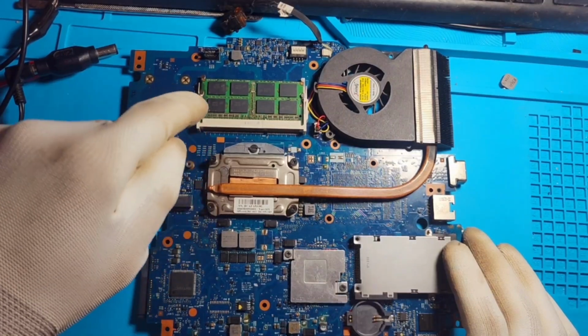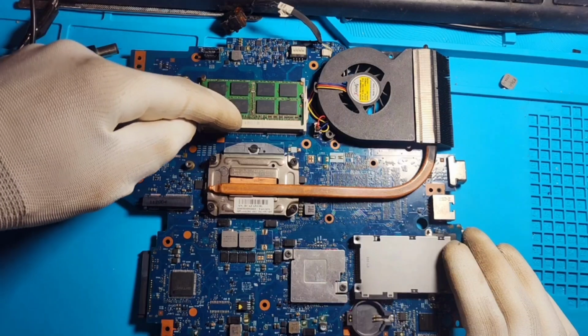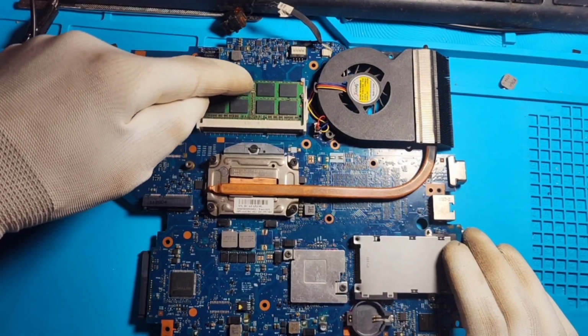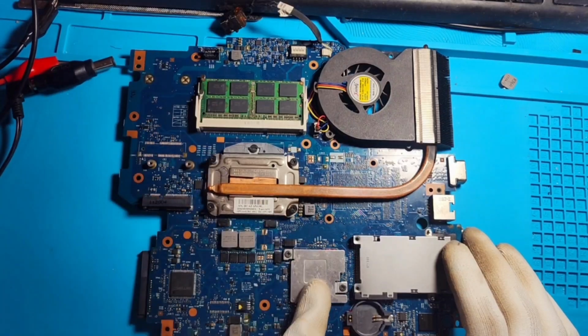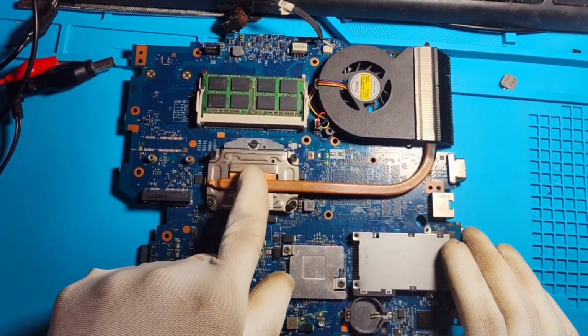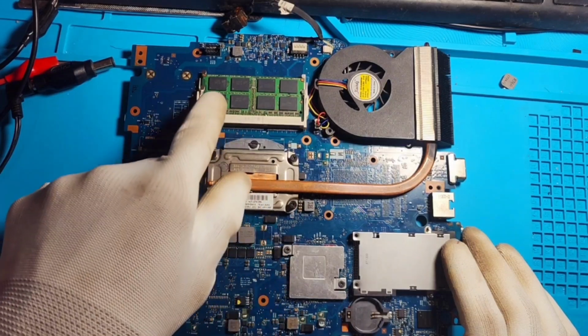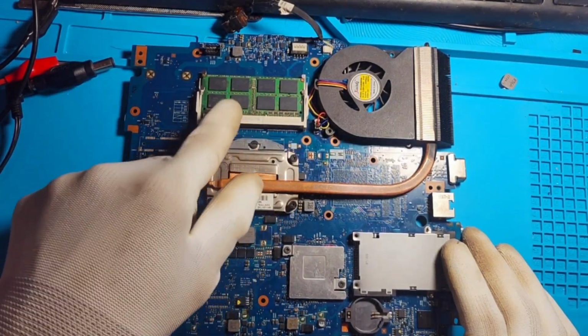This line reads the RAM module when it is connected to the board through the EEPROM chip on the RAM module and gives the information about the RAM back to the PCH here. Then the PCH gives the information to the CPU. Then the CPU will communicate with the RAM and initiate the display.